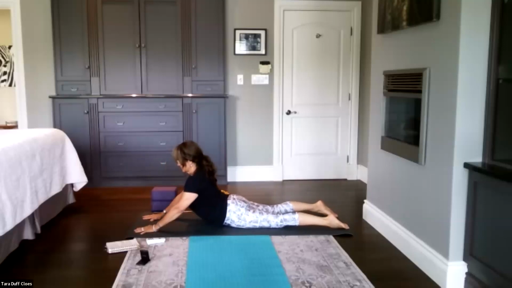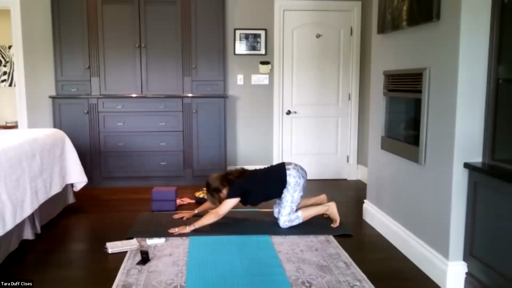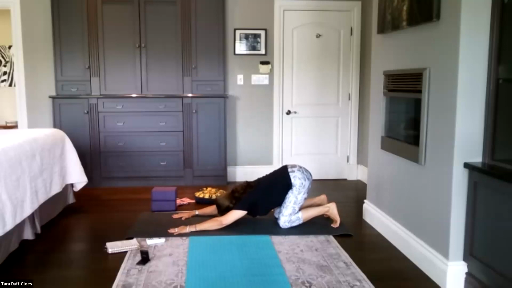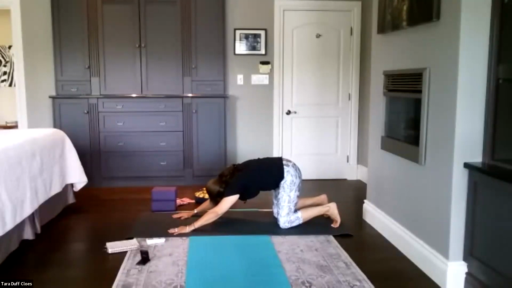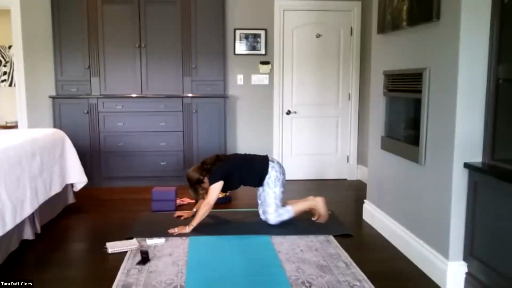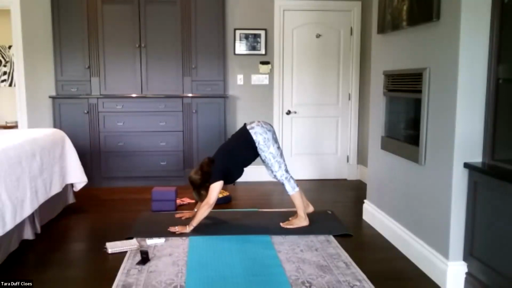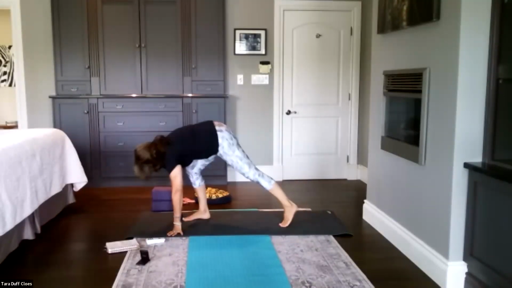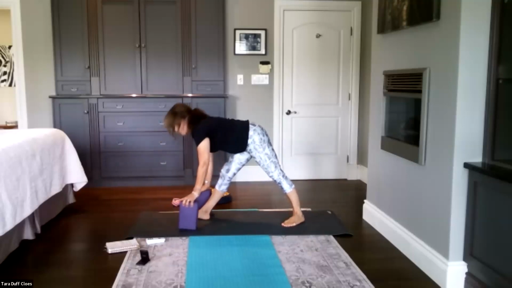Picking up your elbows. Walk your hands back, and we'll push back towards child's pose. And we're not doing many standing poses, but we're going to round up into cat. Walk the knees a little closer in, curl the toes under. And let's walk the feet in. As you step your right foot forward, grab your blocks.